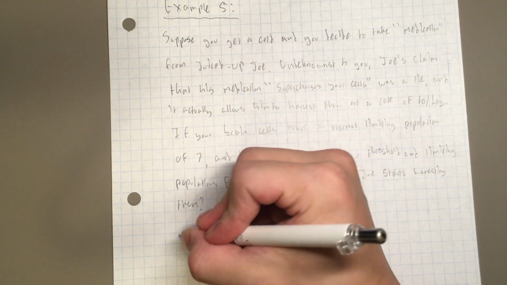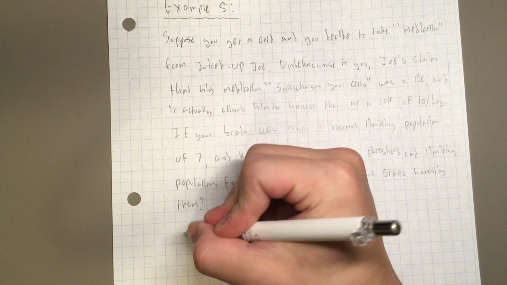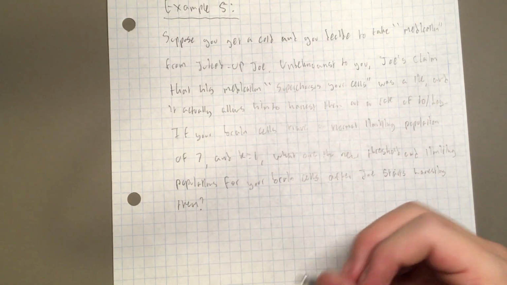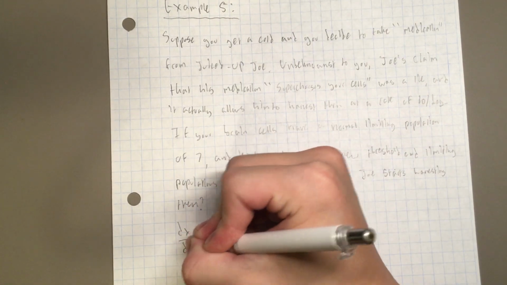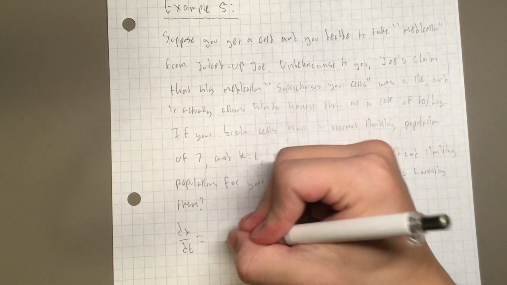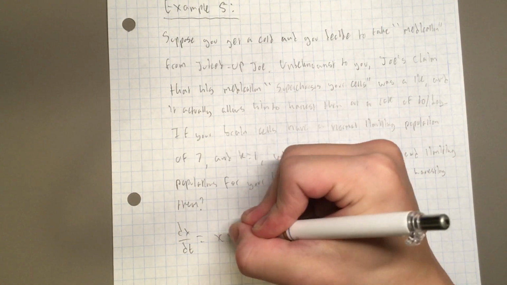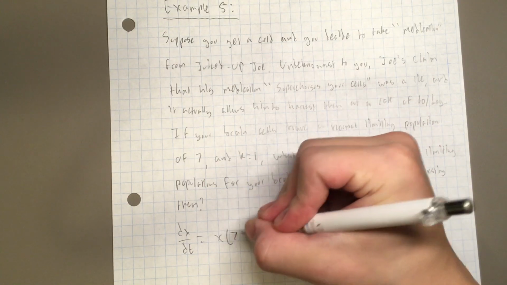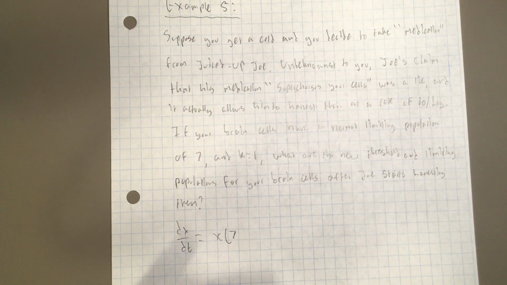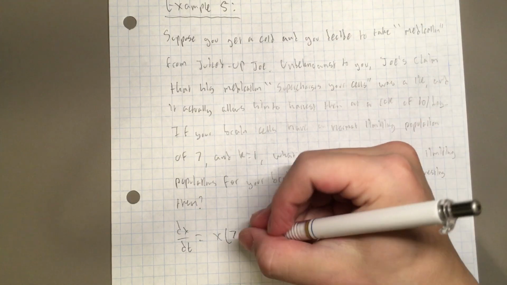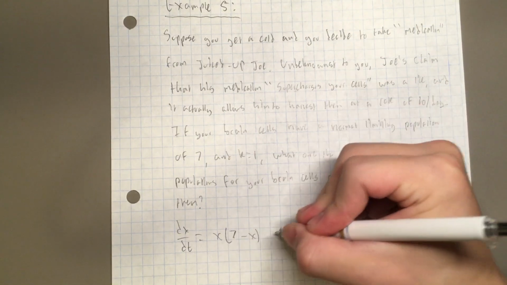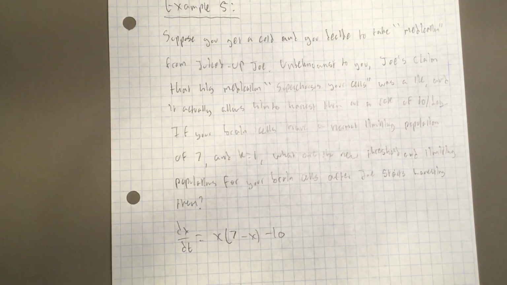So if we start with the equation, kx times m minus x minus h, and we plug our values in, since k is 1, you just have x on the outside, limiting population of 7 minus x, and then minus that harvesting rate of 10.